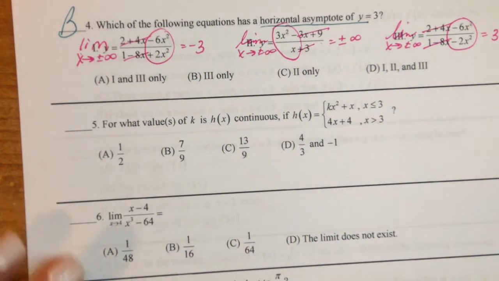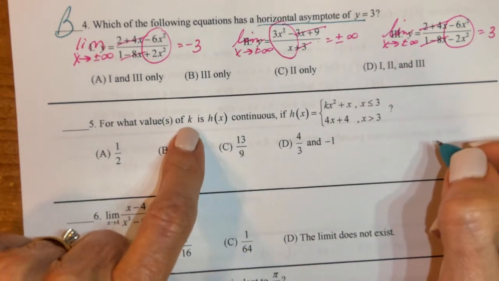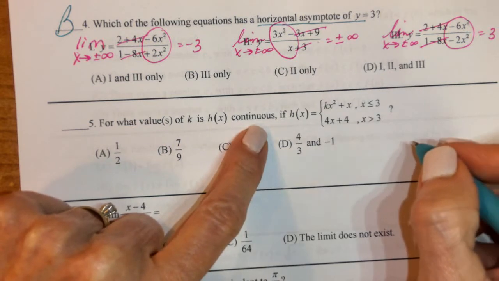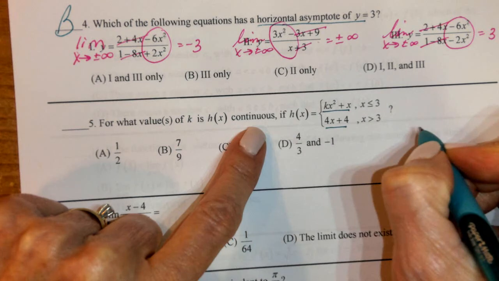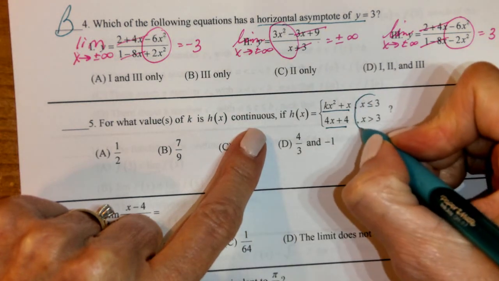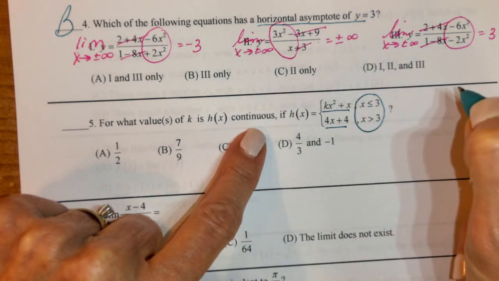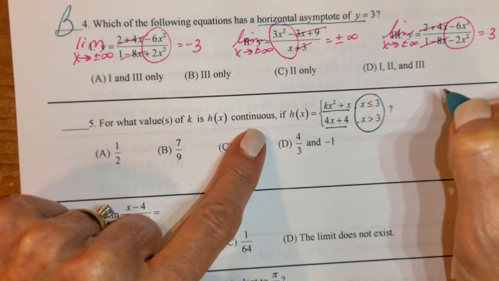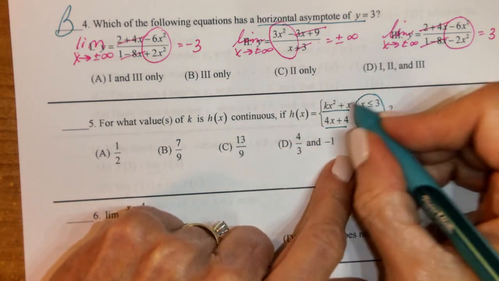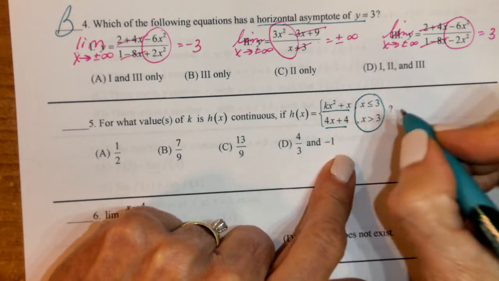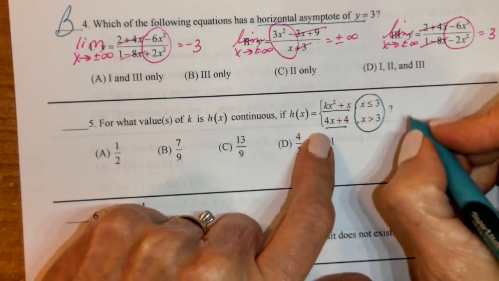Okay, number 5. For what values of k is h continuous? Well, each of these by themselves is continuous. So the only place that they might not be continuous is when x is 3. So if we want to find the value of k that makes these continuous, we need to put 3 in for x and solve for k when we set these equal to each other.